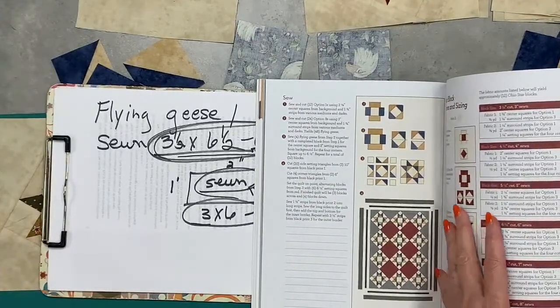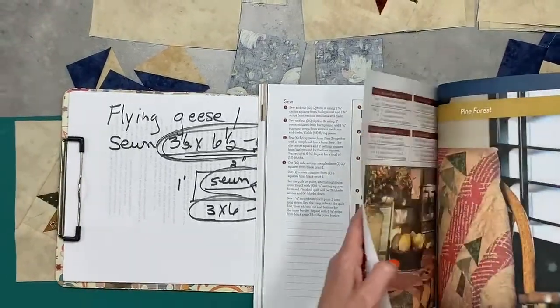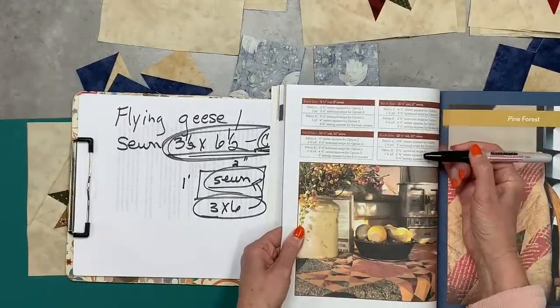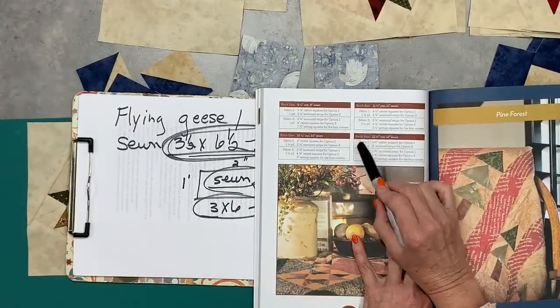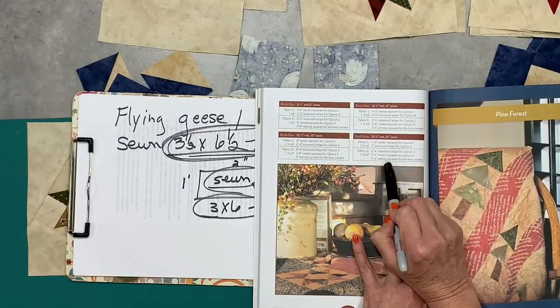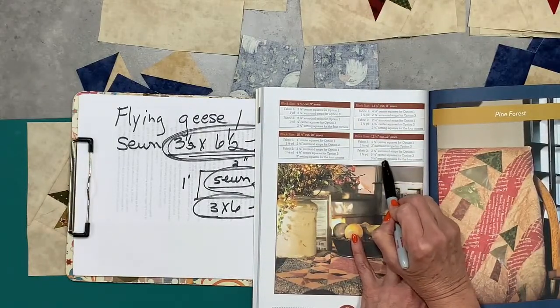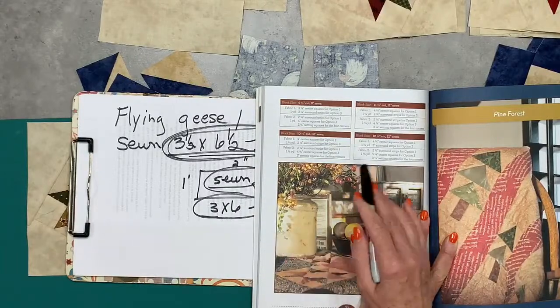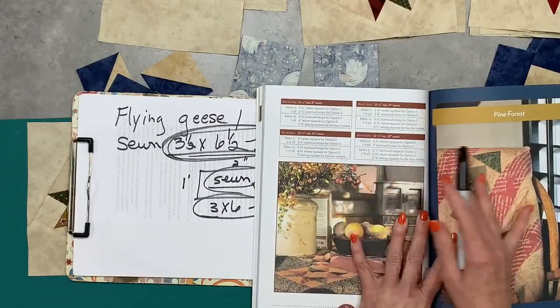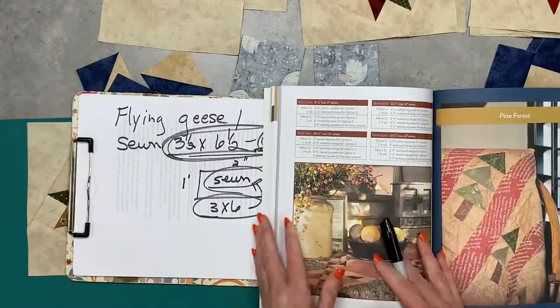And don't forget to turn the page, because you could have additional sizes. So I told her to go to the largest block, and I said the flying goose you want is right there. So sometimes you don't have to go all the way back and do the magic math. You can just jump in where something's already done and get started with it.